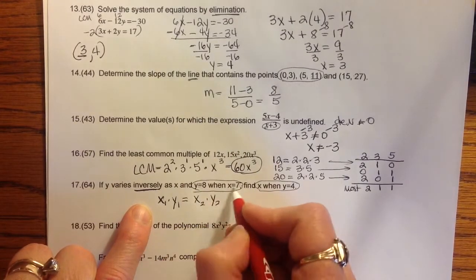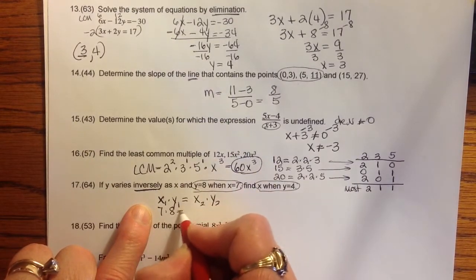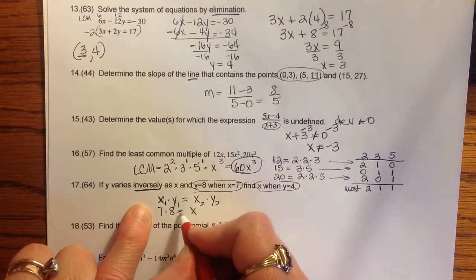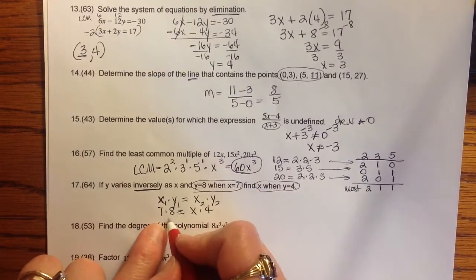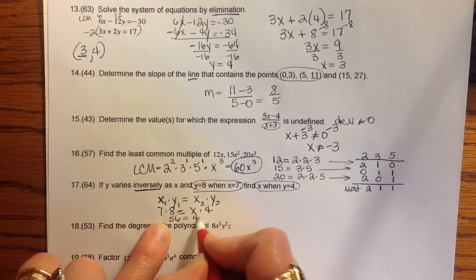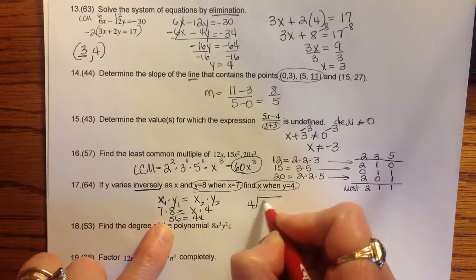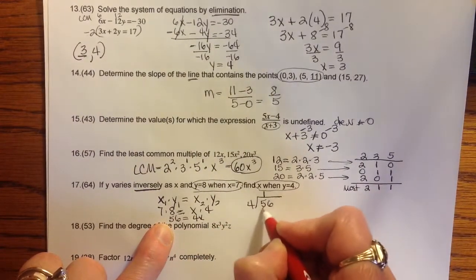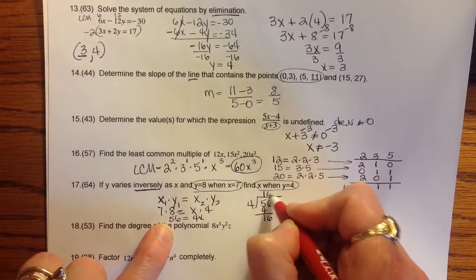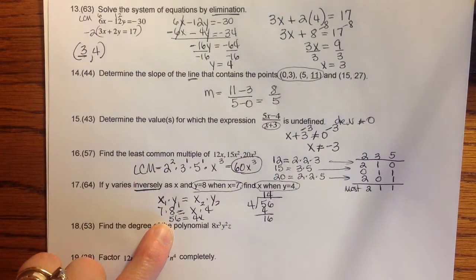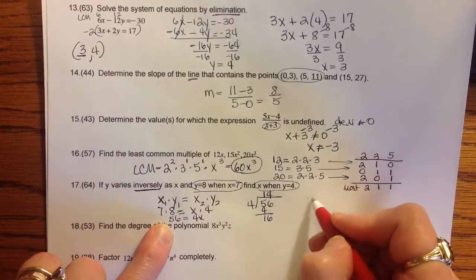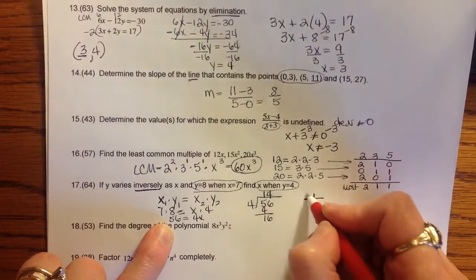So we know these two. We got 7 times 8 is equal to x times 4. So we got 56 equals 4x. Divide 4 into 56, and we get 14. Now, if you want to check it, just to get an idea for what you're saying, this is just the checking.